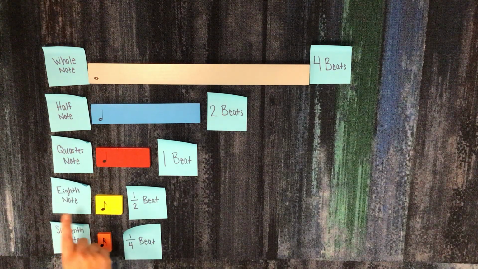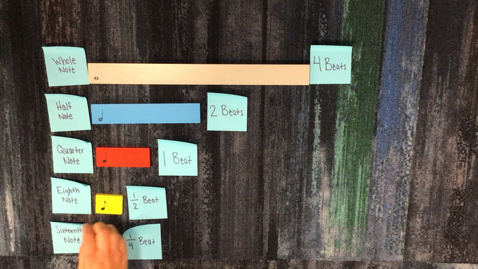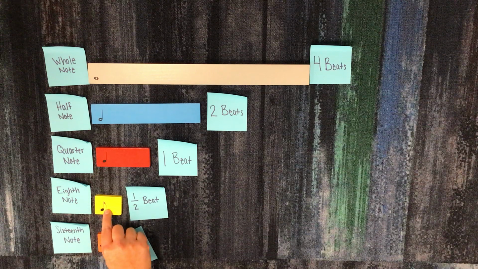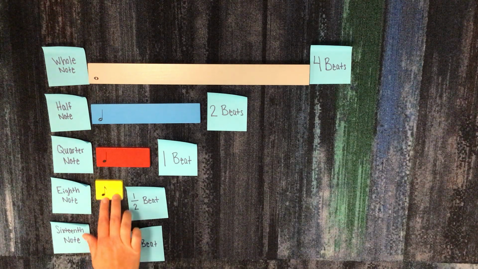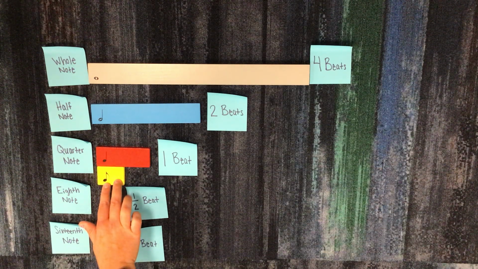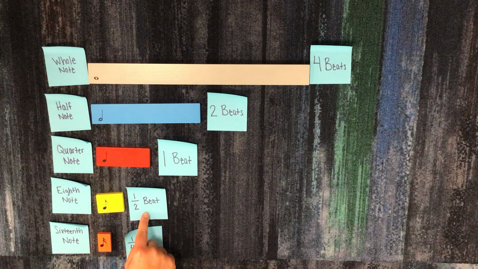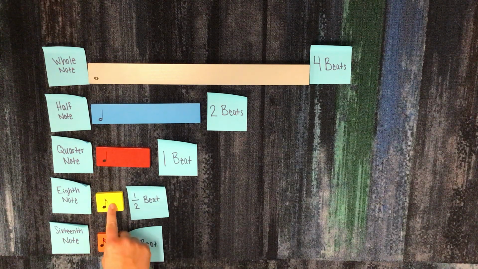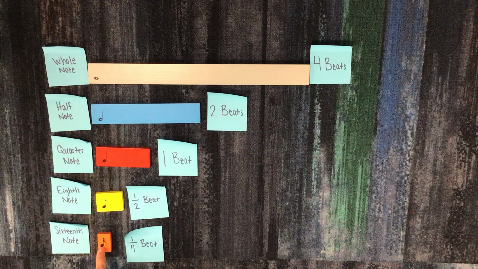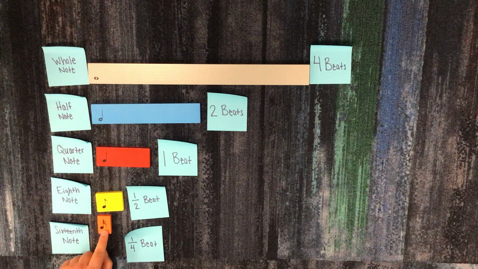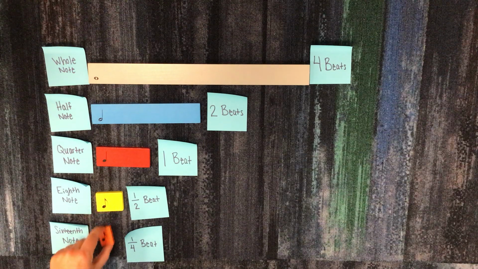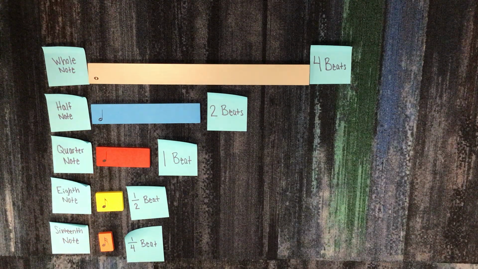Next, we have our eighth note. Our eighth note has this cute little thing here that we call a flag. That is called a flag. It's half the length of a quarter note, which makes it get half of a beat. And then finally, we have our 16th note, and a 16th note has 2 flags. So notice it has a little flag right there and right there. So it has 2 flags, half the length of an eighth note, so it gets a quarter of a beat. And there is your rhythm pyramid.